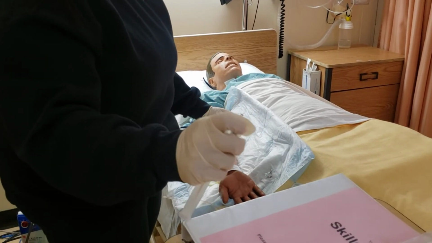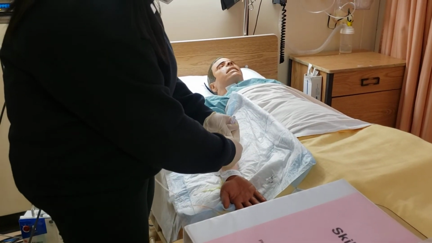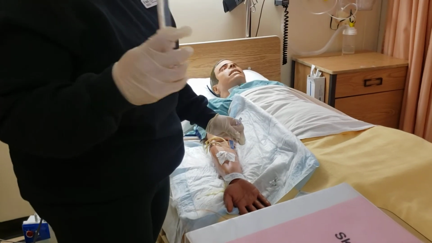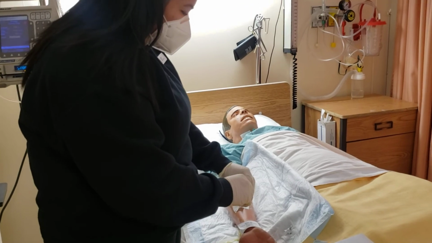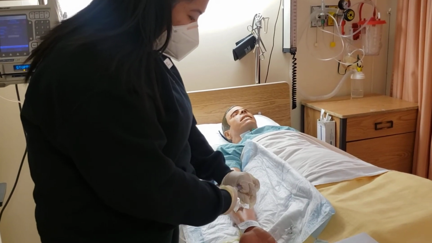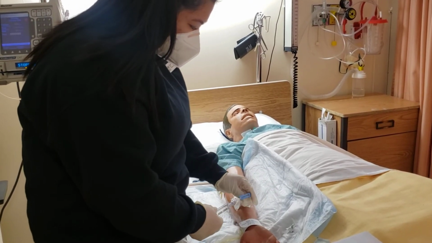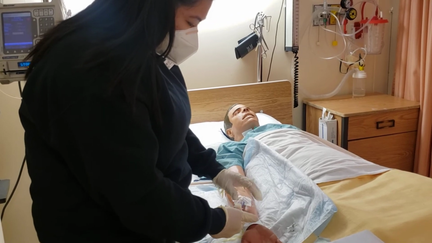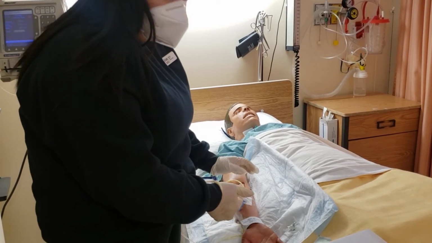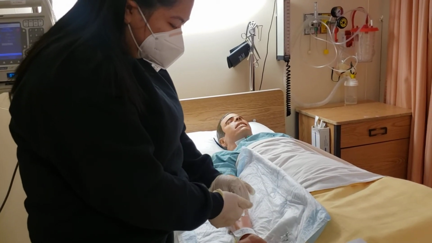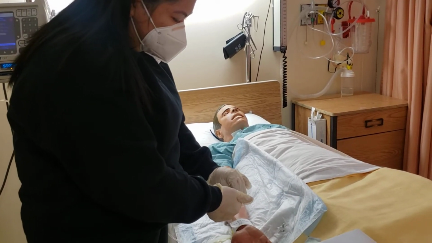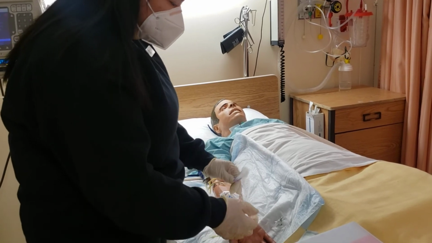I will use a flush and get rid of the air bubbles. Then we're going to connect that to the IV site, making sure it's not clamped. Then we'll flush and check if there's any resistance. There's none, so that indicates our IV site is patent.